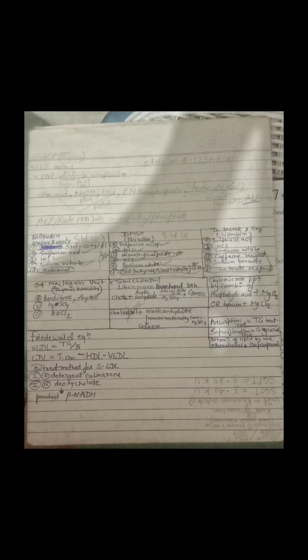Now if we want a direct method to calculate LDL cholesterol, it is by two kinds of reagents. First is detergent calixarene and second is deoxycholate, and the product formed will be NADH.